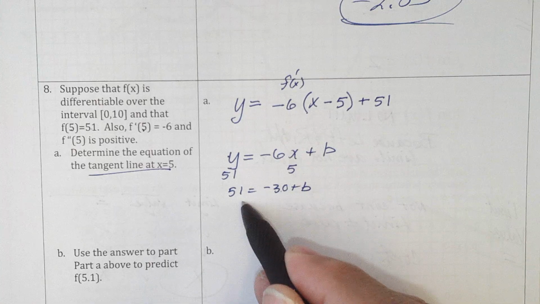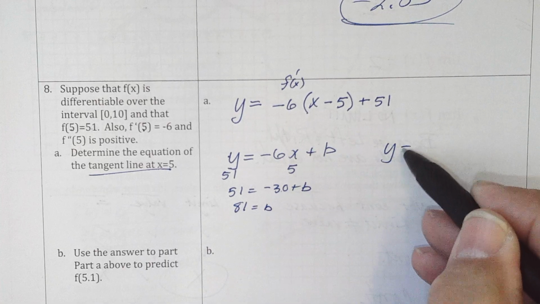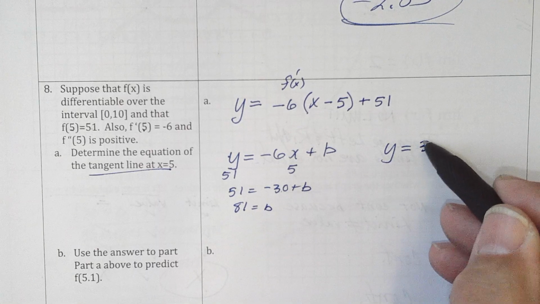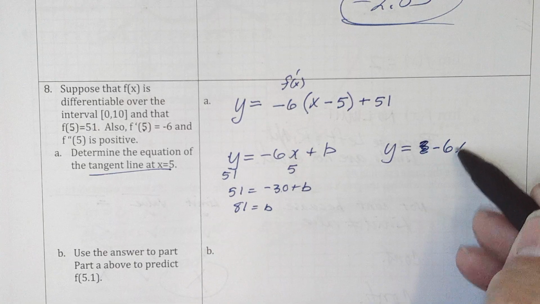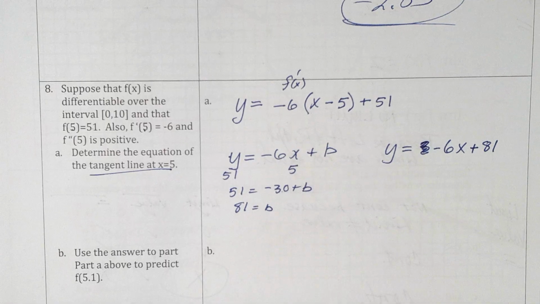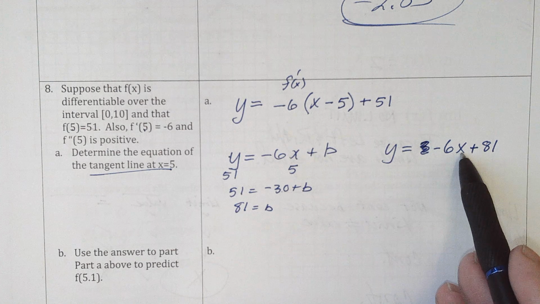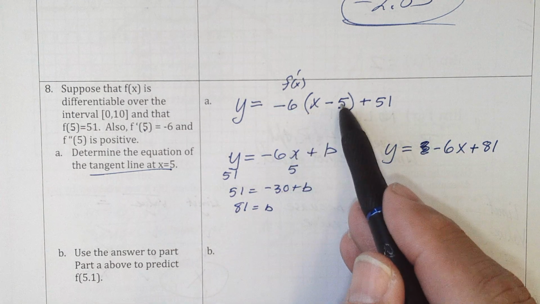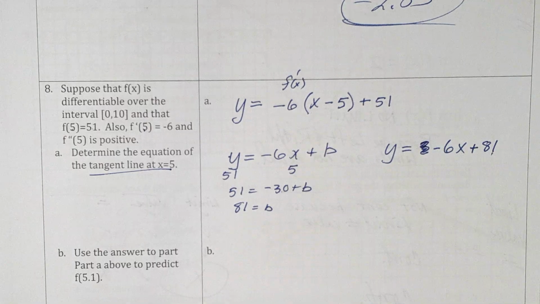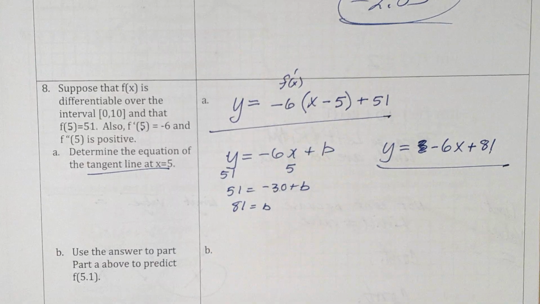Add 30 and I get 81 is b. So the equation would be y equals -6x plus 81, which is the same as this. If you take -6 times x, you get the -6x. -6 times -5 is 30, plus 51 is 81. So there is the equation of the tangent line.